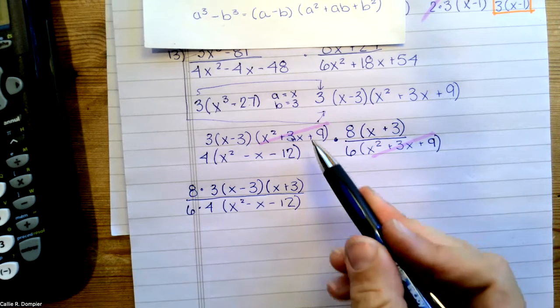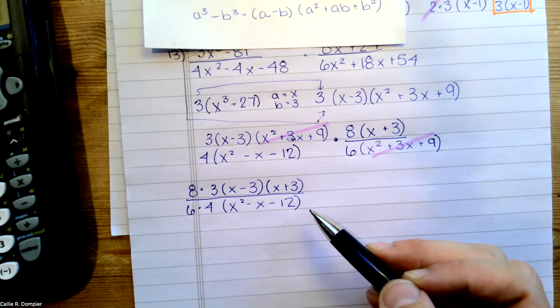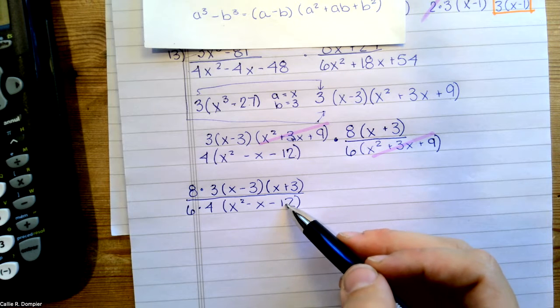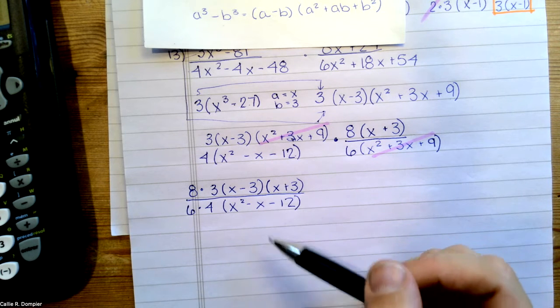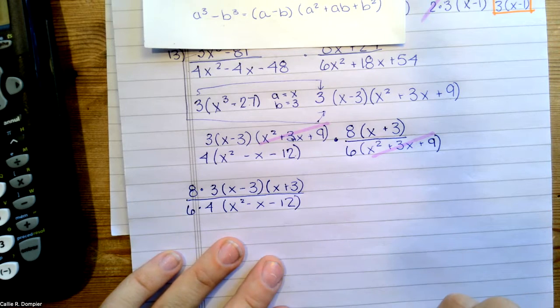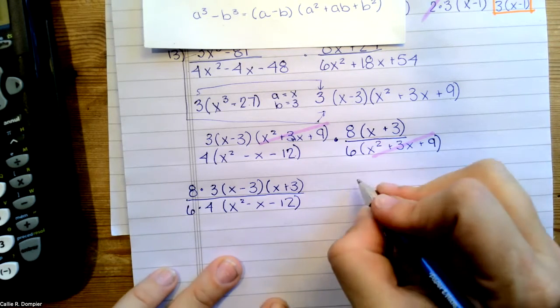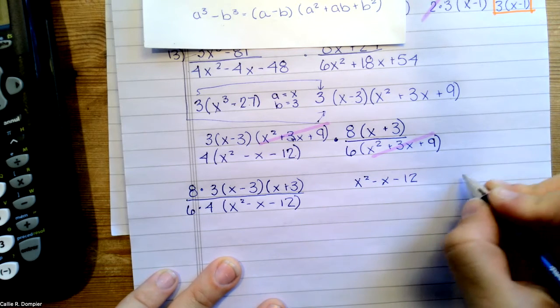Okay, I told you not to worry about these two because they might be canceled out. This one wasn't, so let's see if we can turn it into two binomials and see if one of the binomials would be one of these two to cancel out further, okay? So we have x squared minus x minus 12.